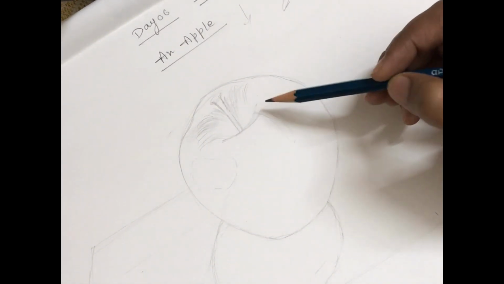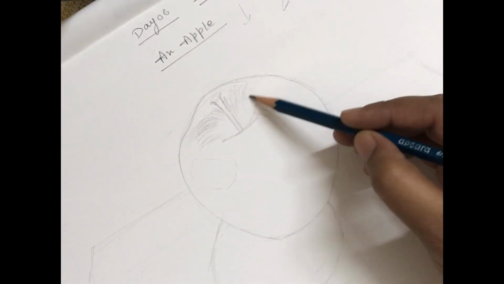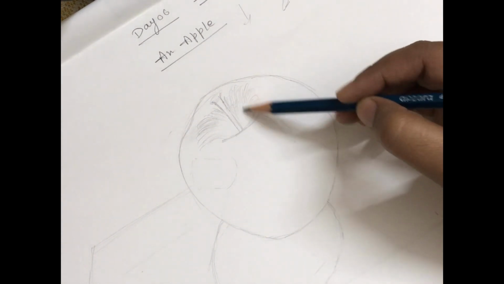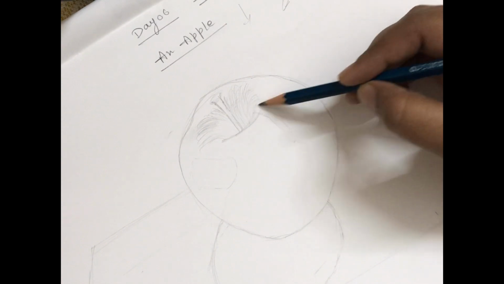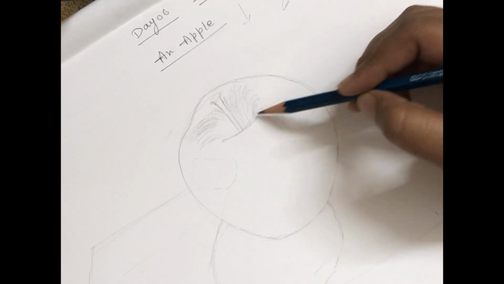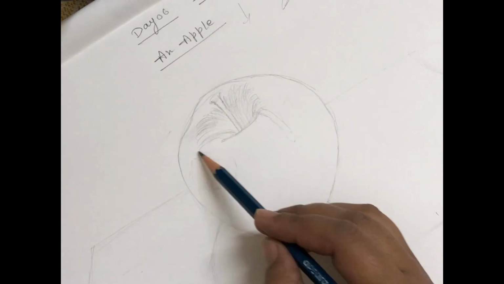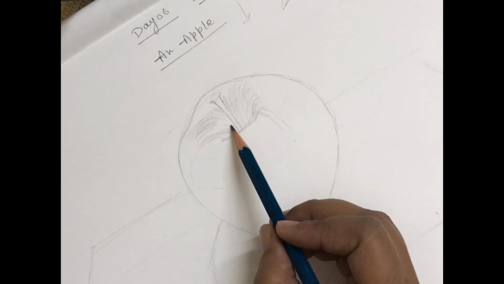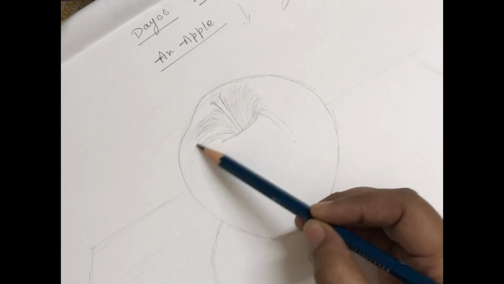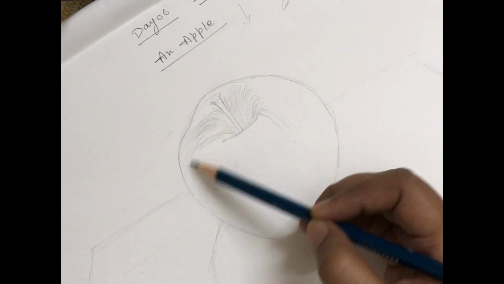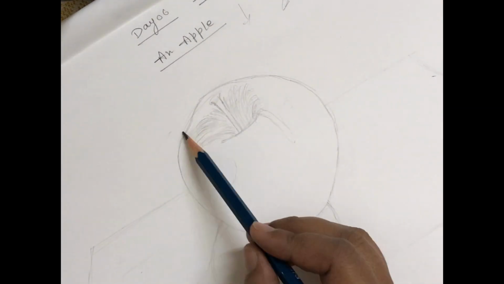So while shading, we need to keep in the mind the structure of the apple. So structure of the apple is round. So all the shadings, majority of them are going to be rounded in nature. Here, as I am doing the curvature shading, because it has a depth, so there will be the curved line which will be dense in the middle, and then it will be spreading out.